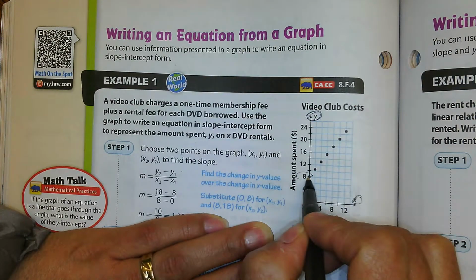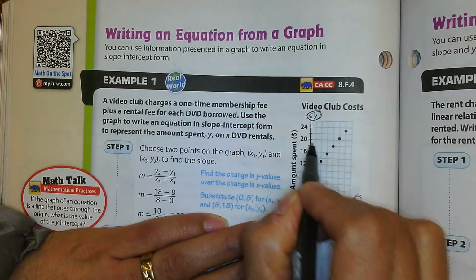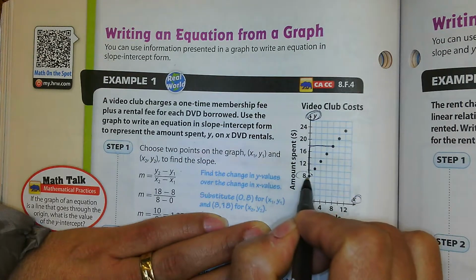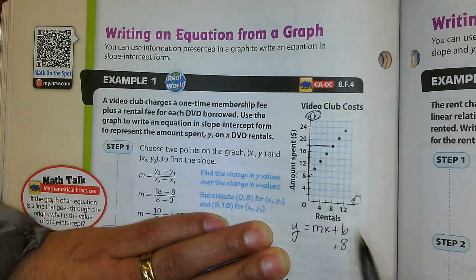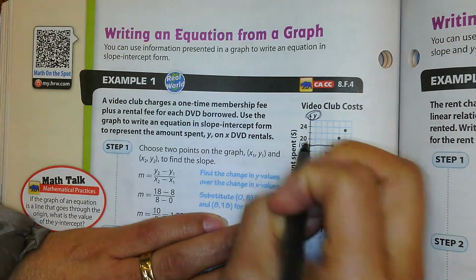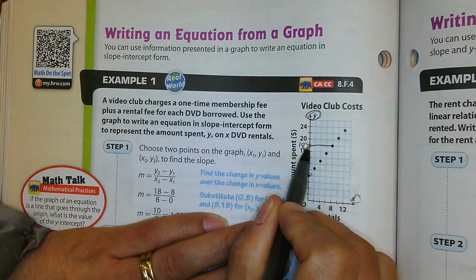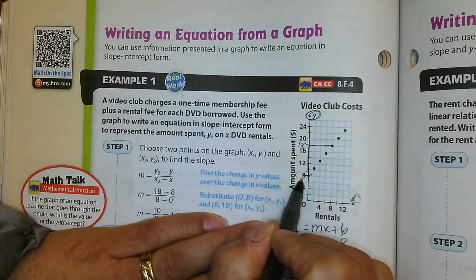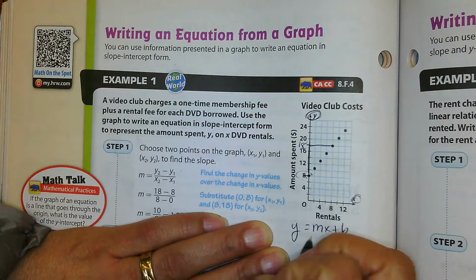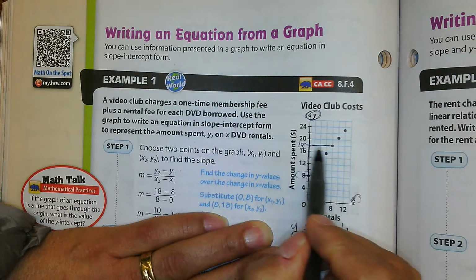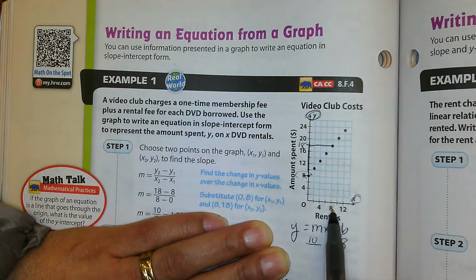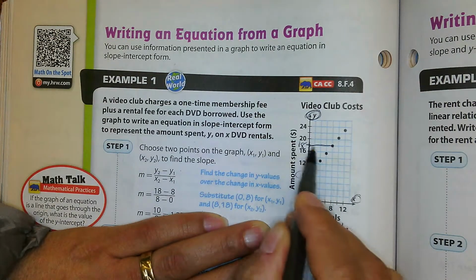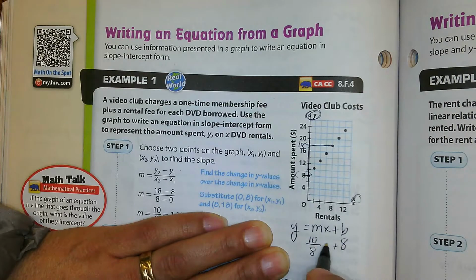So then I go, okay, how much do I go up? How much do I rise? And how much do I run? So I rose from 8 to the number that is between 16 and 20. That's going to be 18. So I rose from 8 to 18. So that means that the change in y was 10 because 18 minus 8 is 10. So the rise is 10, and the run, I went from 0 all the way to here, so that number is 8. So the slope is 10 eighths, so that's going to be 10 eighths x.